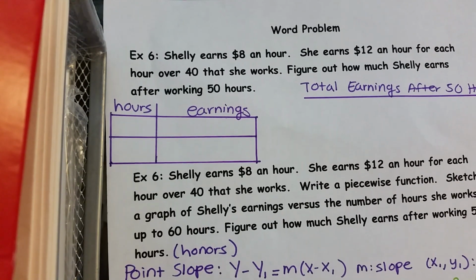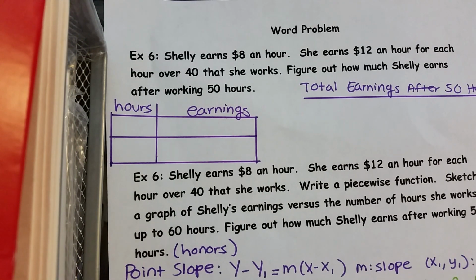Alright, so our word problem is: Shelly earns $8 an hour. She earns $12 an hour for each hour over 40 that she works. Figure out how much Shelly earns after working 50 hours.